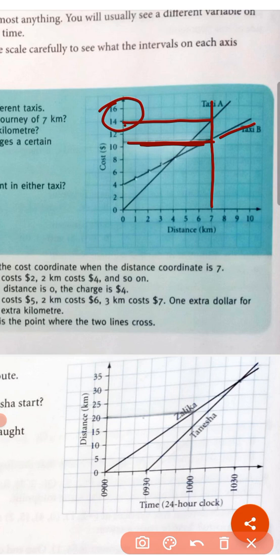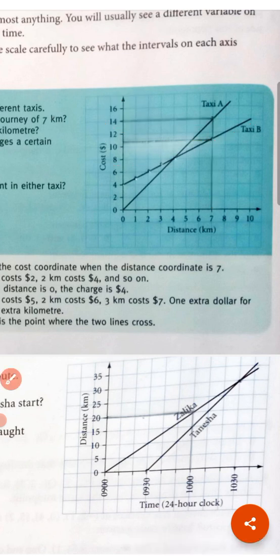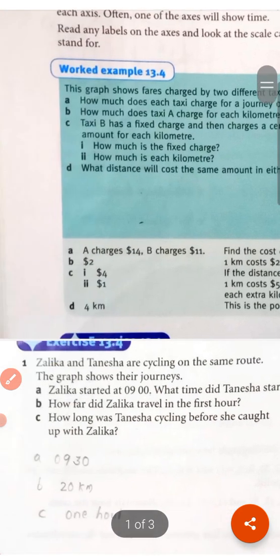Because this is meeting here on the y-axis. This point represents the charges for a journey of 7 kilometers. So for taxi B, it is $11 and for taxi A, it is $14. Now let us answer the next question.